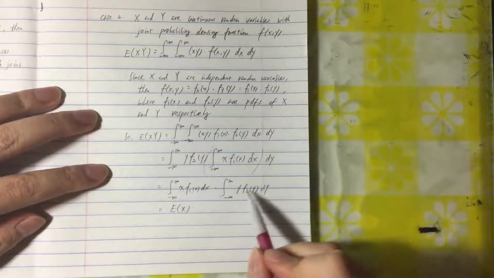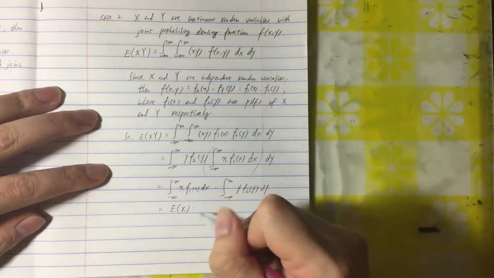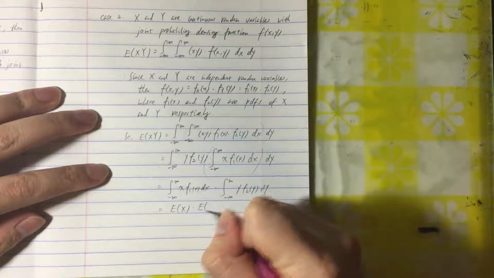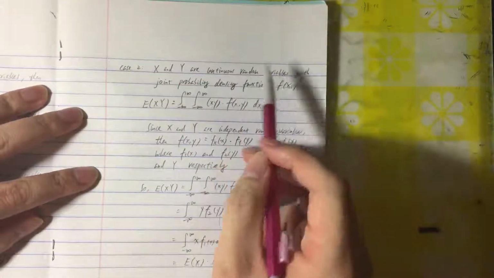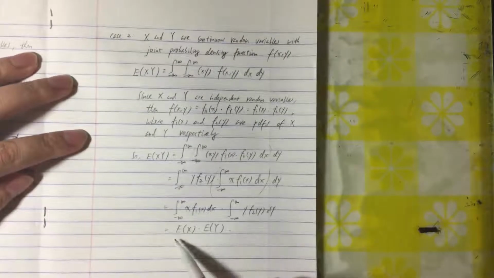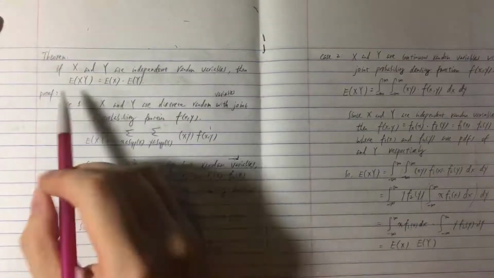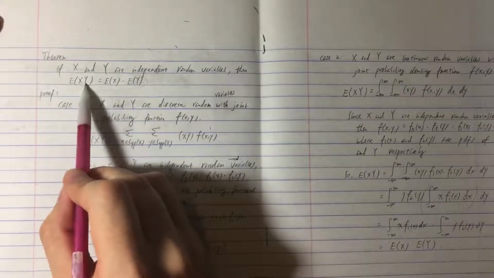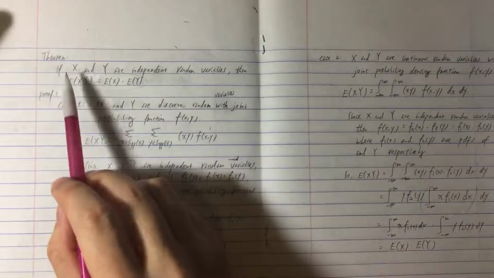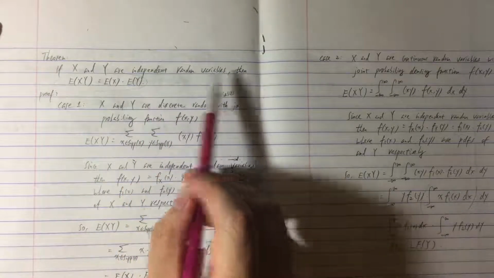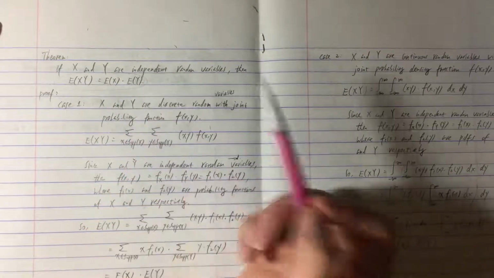And this f2 is the PDF of y. The integral from negative infinity to infinity of y times f2 dy, that's the expected value of y. So when x and y are continuous random variables, the expected value of xy is the expected value of x times the expected value of y. Here I prove the expected value of x times y equals the expected value of x times the expected value of y in both cases. So if x and y are independent random variables, the expected value of x times y is the expected value of x times the expected value of y.